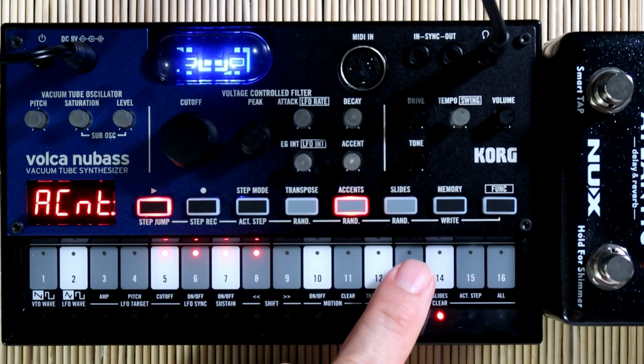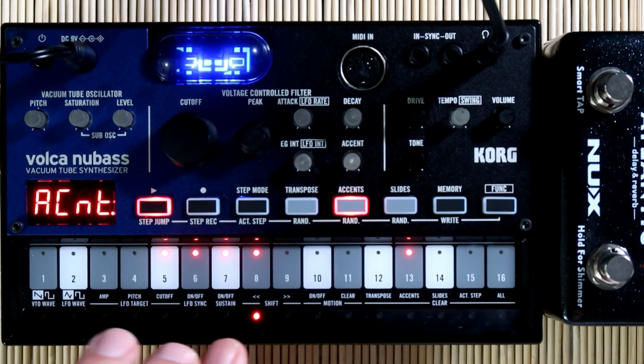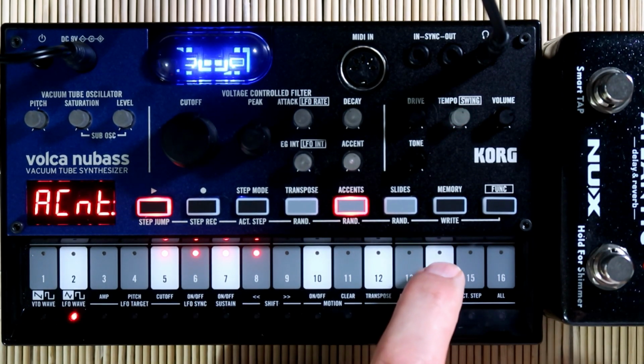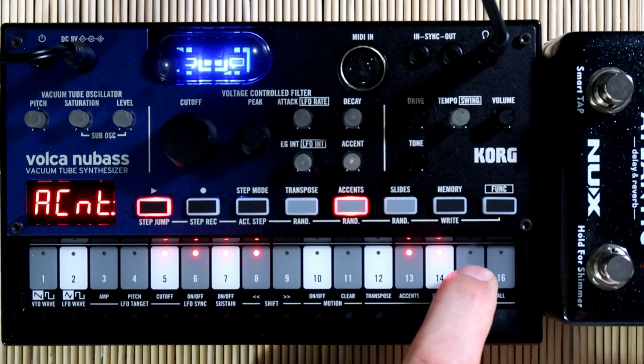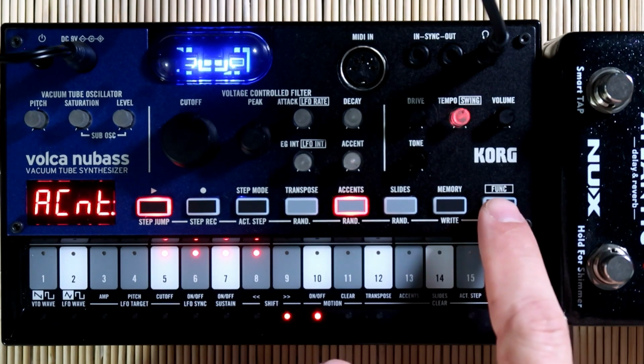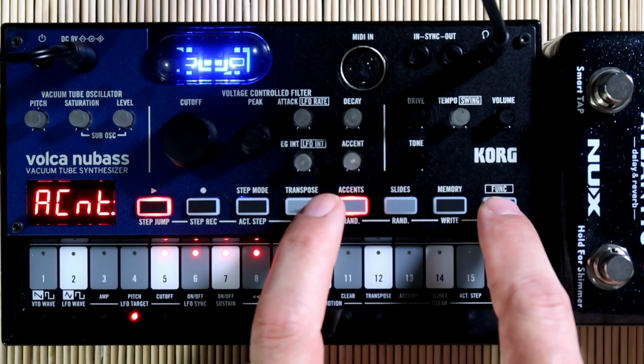key while you're in accent mode, it'll start flashing. And so you can think of this as sort of a low accent, and then the blinking is going to be a higher accent. Now that's a little bit irritating to listen to, so let's use one of the fine features of the NuBass, which is where we can just put down random accents.